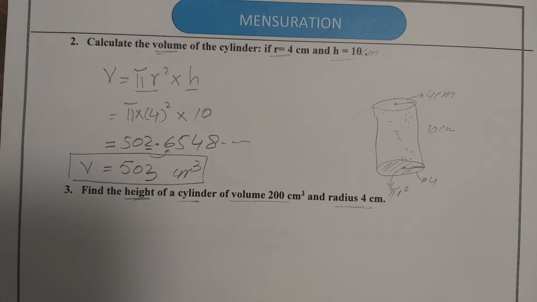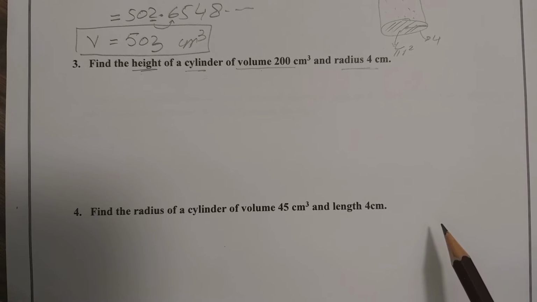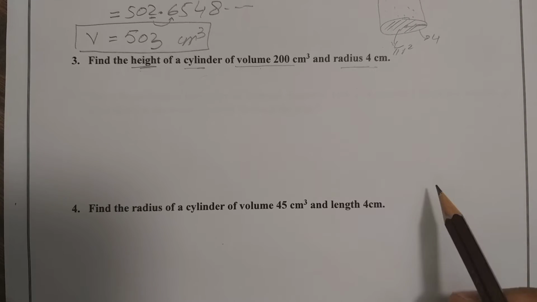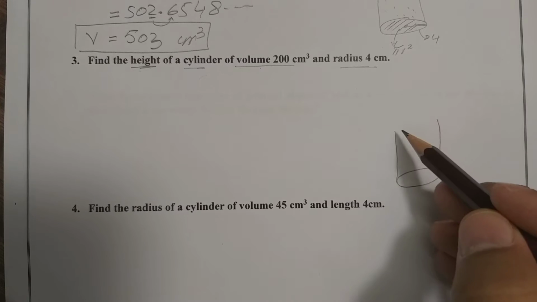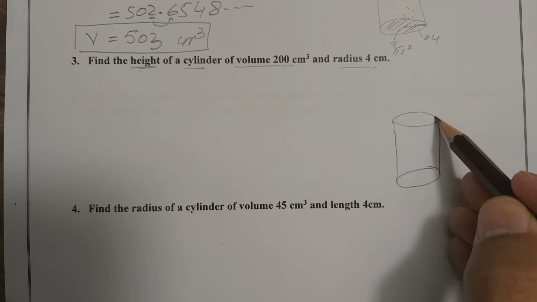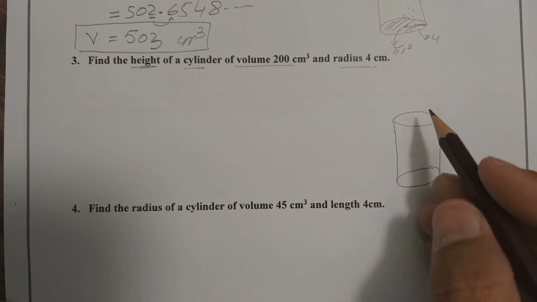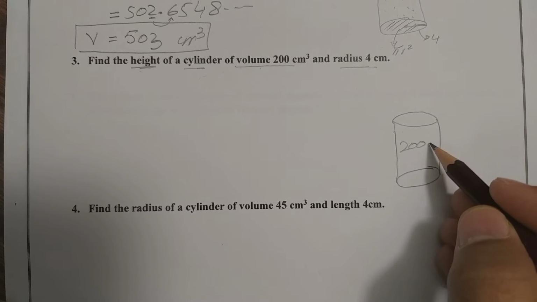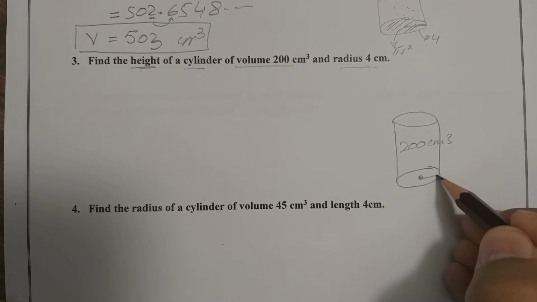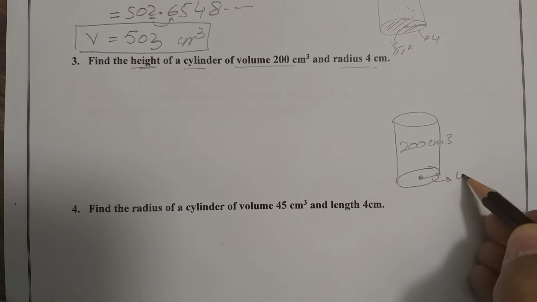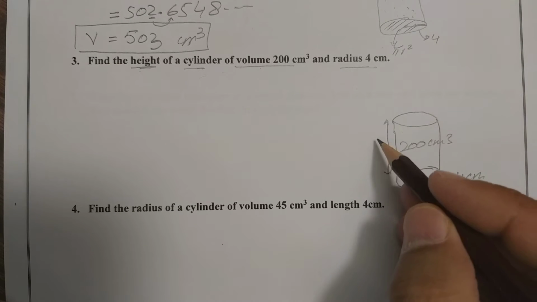So again I'm just making a rough sketch. This is the volume he gave, 200 cubic centimeter, and the radius from the center to the circle is 4 centimeter. We need to find the height of this cylinder.